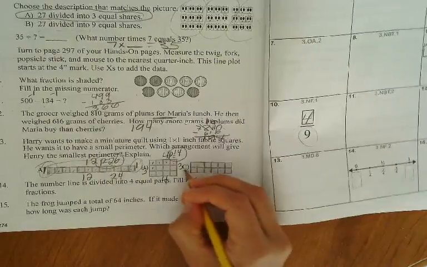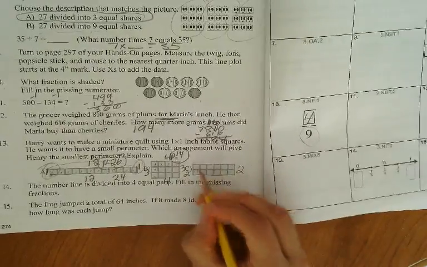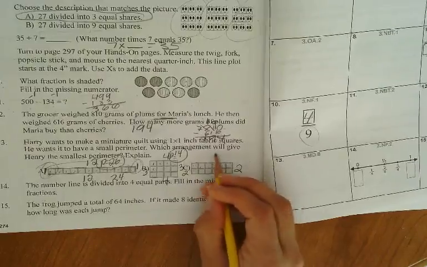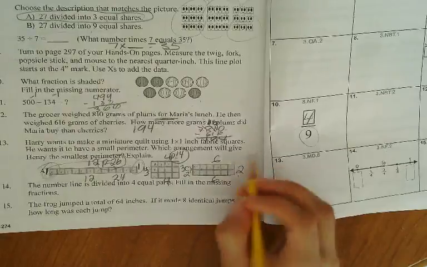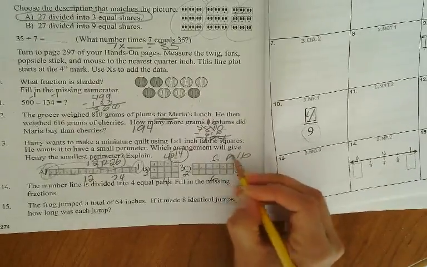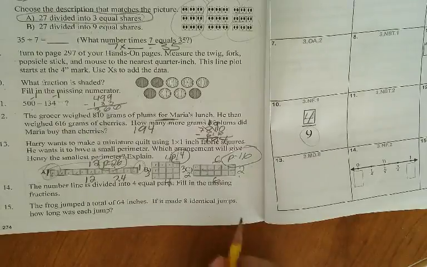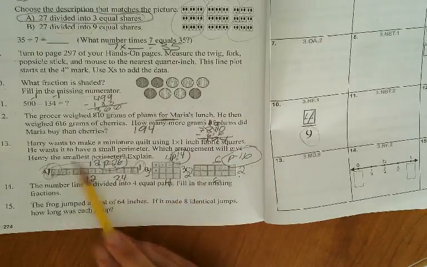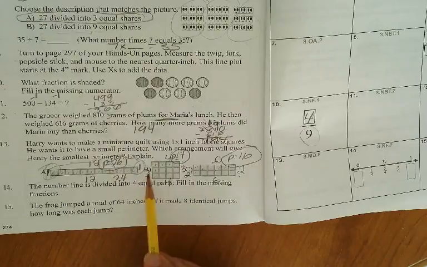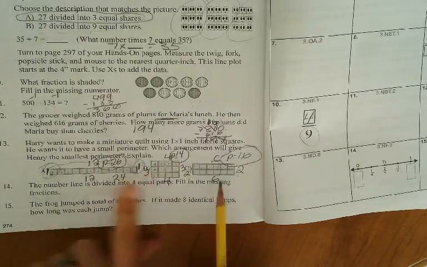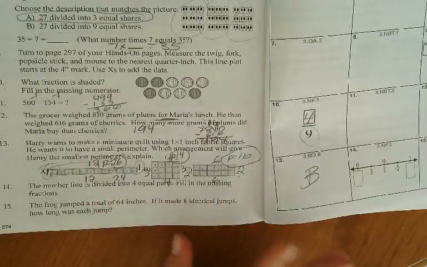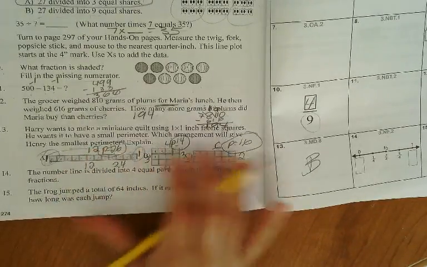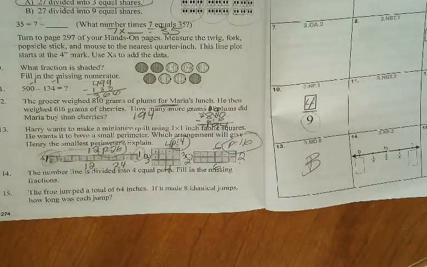And let's see, 1, 2, 1, 2, 1, 2, 3, 4, 5, 6. This must be 6 then. 12, 13, 14, 15, 16. P equals 16. Perimeter for this is 16. So they wanted the one with the smallest perimeter. Well, it's going to be B at 14 because we have 26 here and 16 over here. 13 is B. And you see how I had to go through each one. I couldn't just take a lucky guess by looking at the shapes. I had to actually do all the work for each one to be sure.